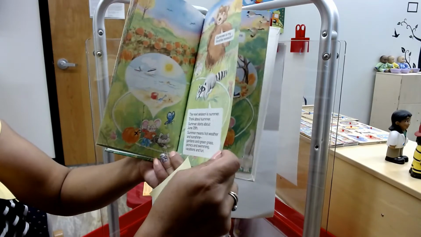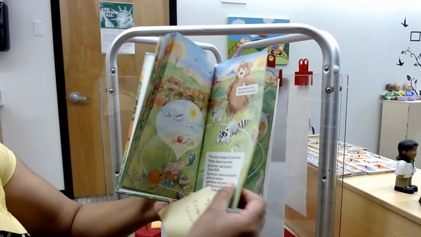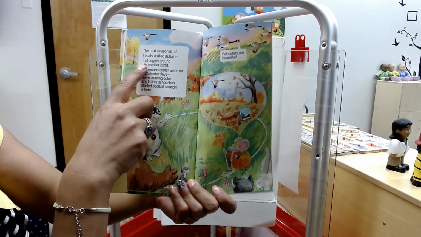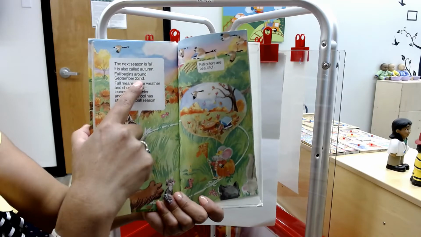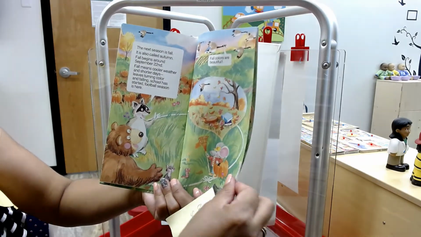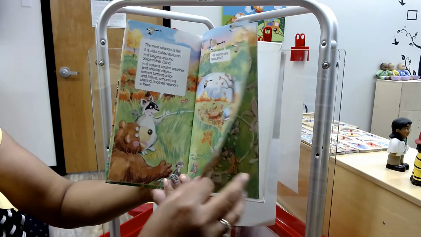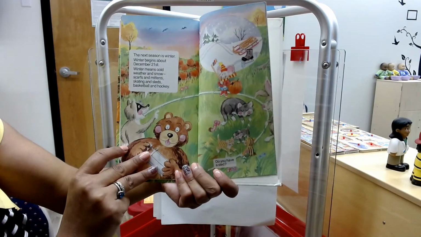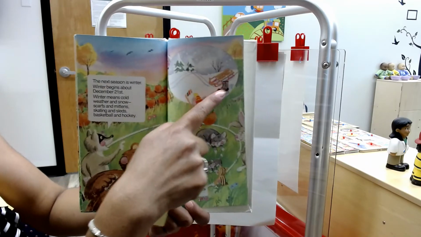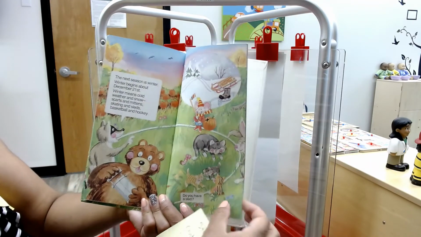Wow! And summer means hot weather. And fall begins September 22nd. And you see, fall is when school starts. And winter begins on December 21st. It is when we have snow.